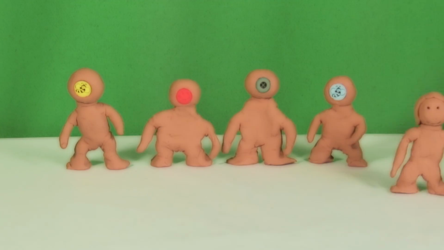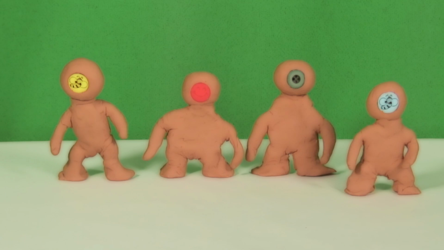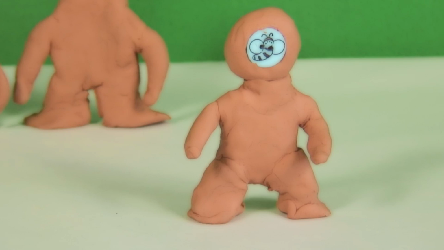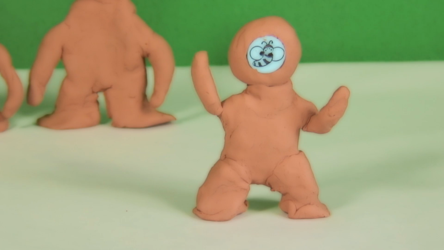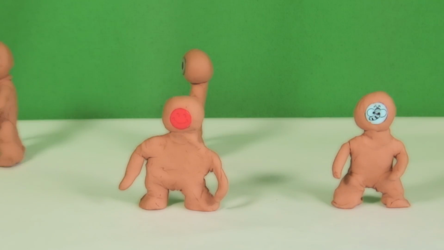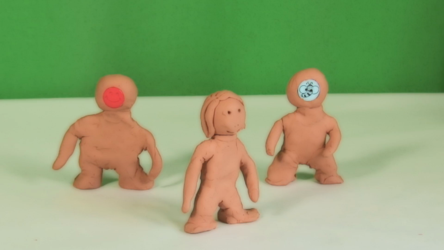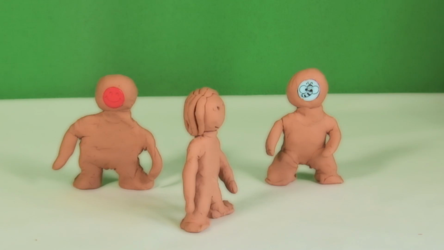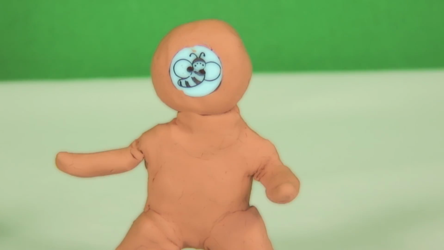Lily votes for her favourite candidates, which is blue. Blue wins because she has 50% of the vote. Nobody gets 50% of the vote, so another election is called a few weeks later between the 2 candidates with the most votes. In this case, it's between blue and red. Lily decides to vote for blue and she wins.